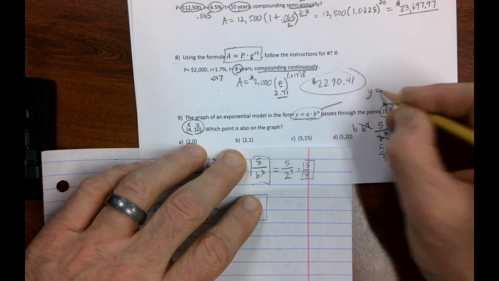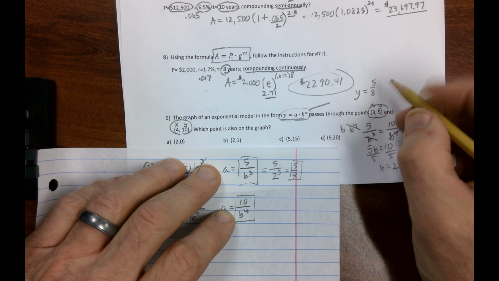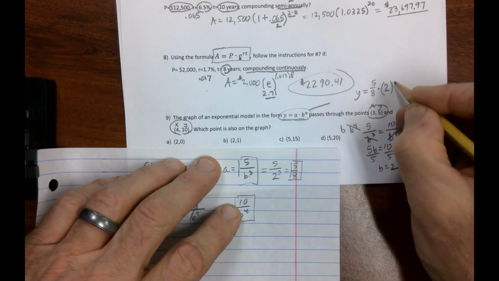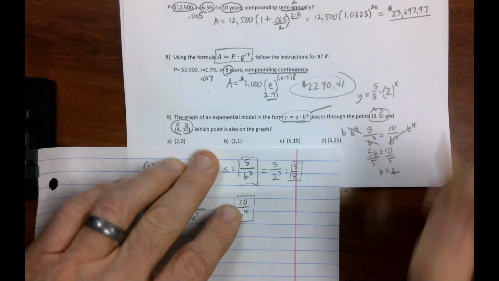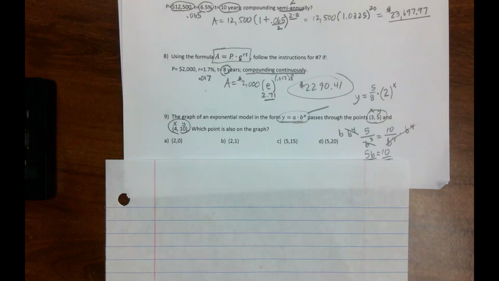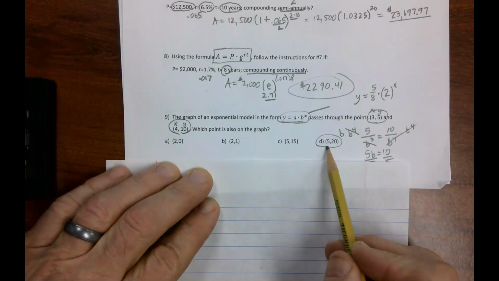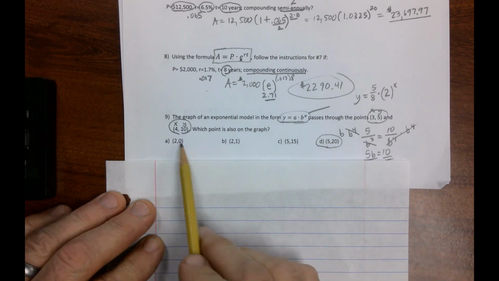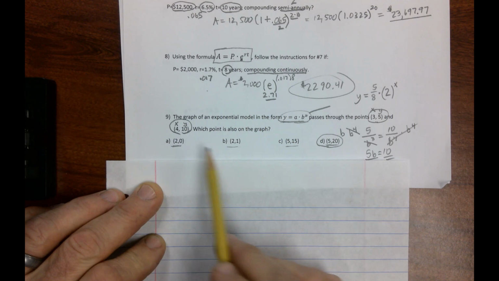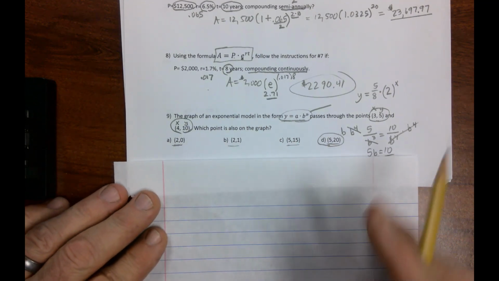Y equals a, which is 5/8, times b, which is 2, to the x power. Now let's pause that a second. Just so I don't chew up all your video time, I know this is my correct answer. And I'm going to show you what you'd need to do to this, this, and this, and this, until you find something that's true.